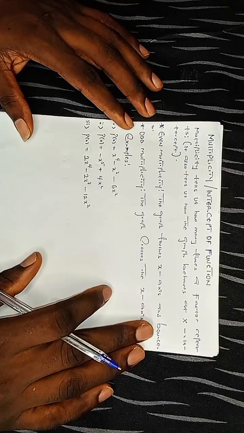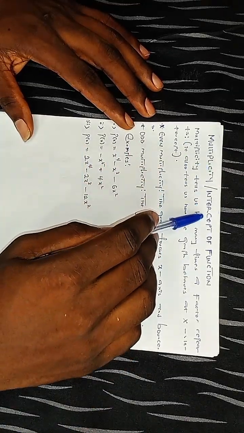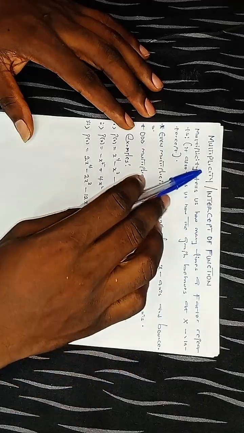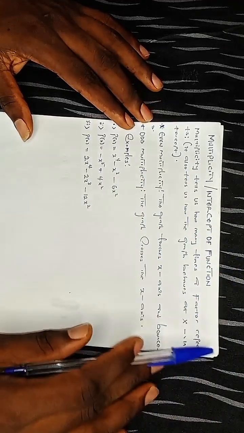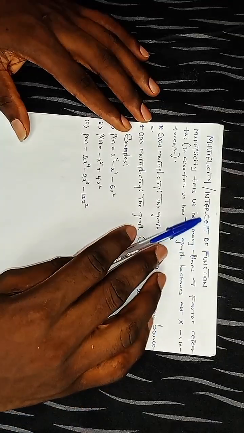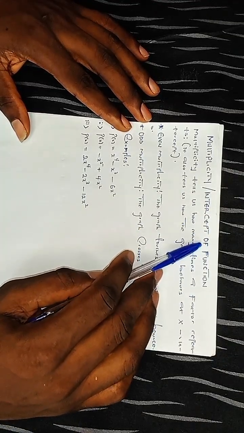Today we'll be looking at multiplicity and intercept of functions. Now, what are multiplicities? All these things are under graph of function. That's graph of polynomial function.